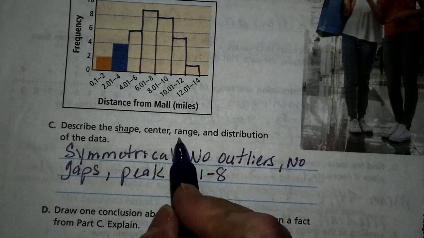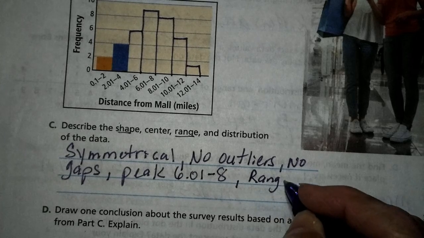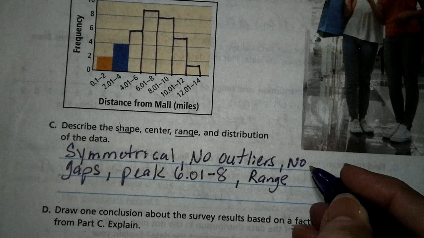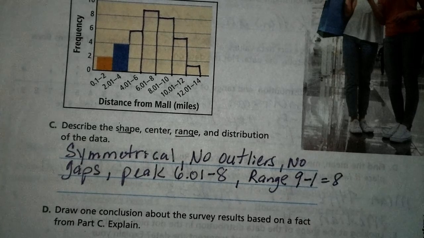And then it asks us, what about the range? So the range is, the largest value is 9 and the smallest value is 1. So the range on this one is 8.